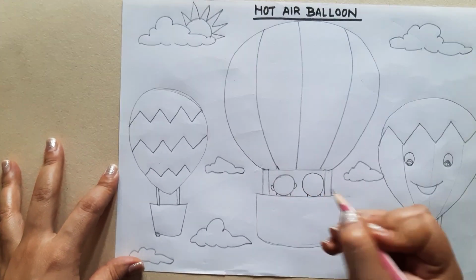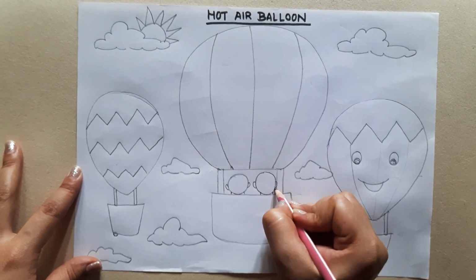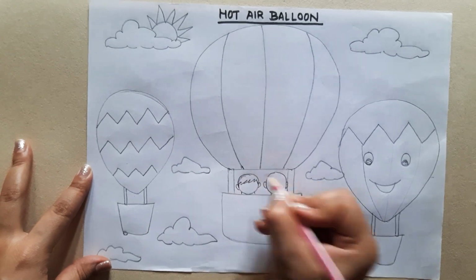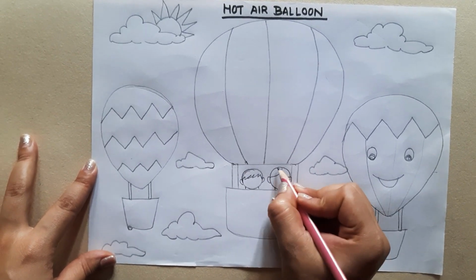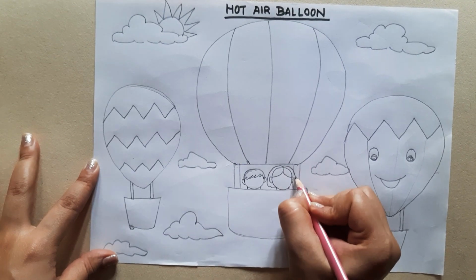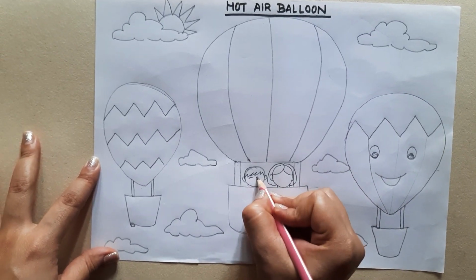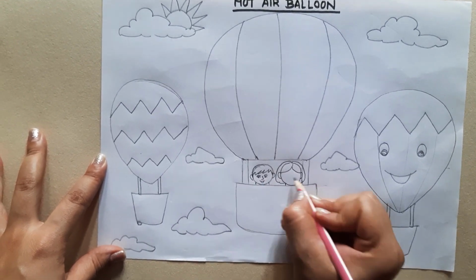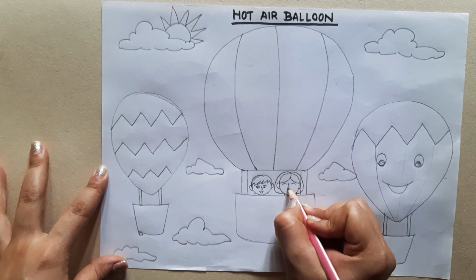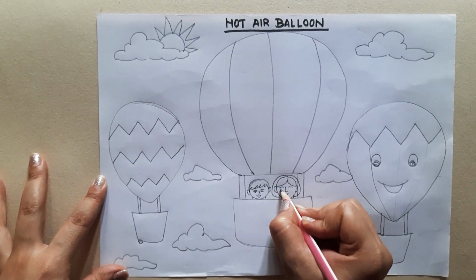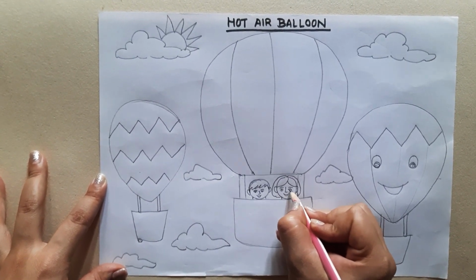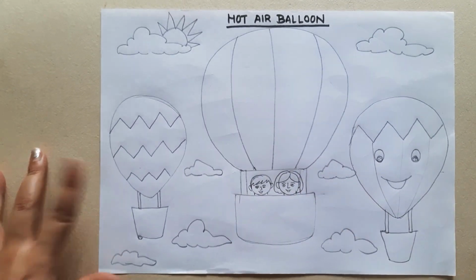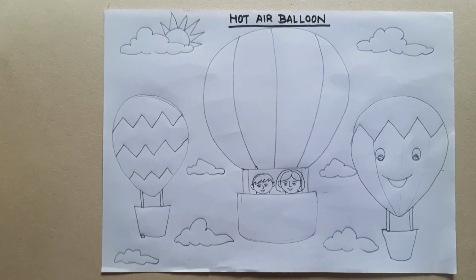Two ears, two C's on the sides. I've already taught you in my previous lessons. Hair. And we are done. Let's add eyes. So you can imagine yourself going on a hot air balloon ride. L for the nose, and the mouth. Now we can just add a design on the basket or leave it plain.